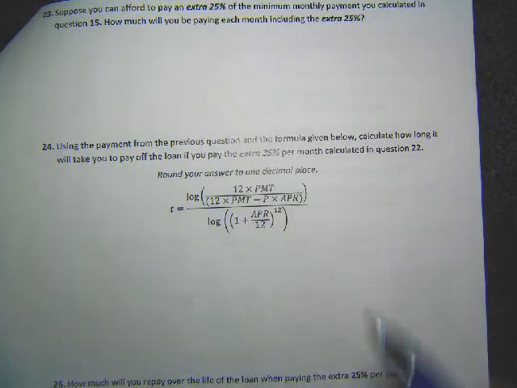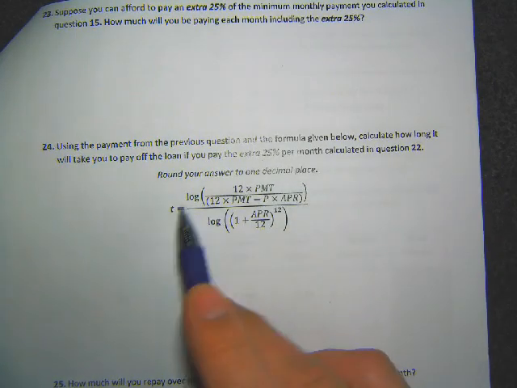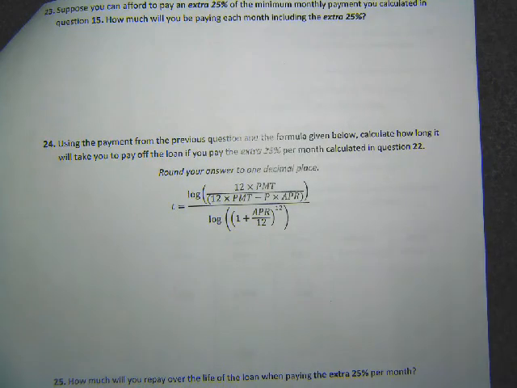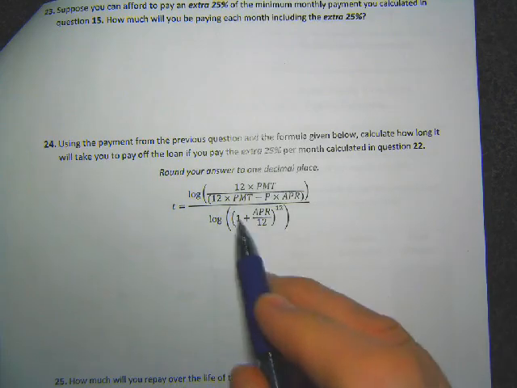This is just part of solving one of those equations for time. You end up using these log things. Log's just a function, kind of like the square root function. It does something different, but it's the same idea: something where you can plug numbers in and get an answer out. So typing all this in should give you a decimal.